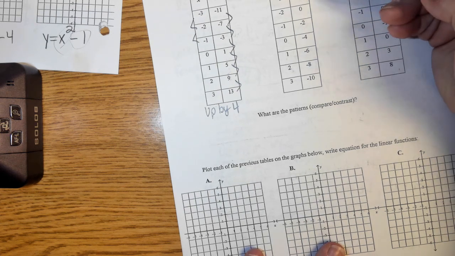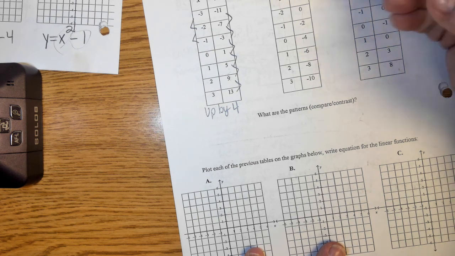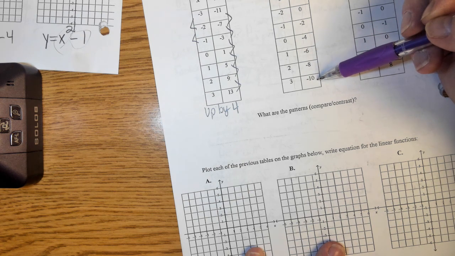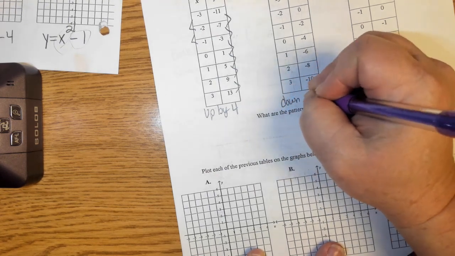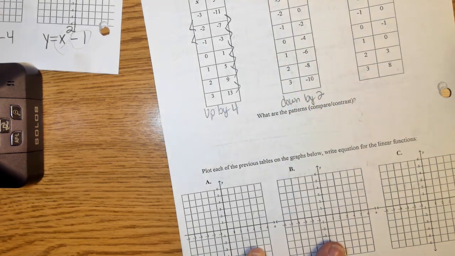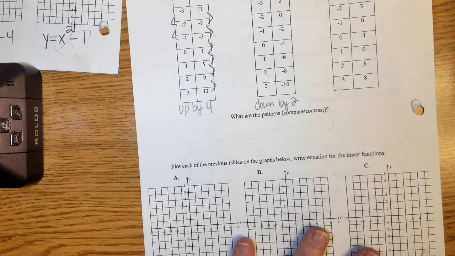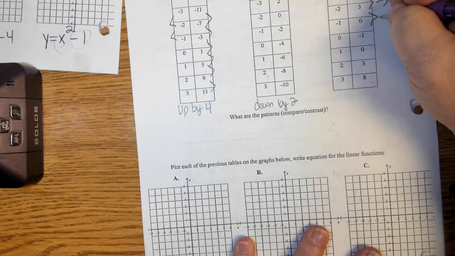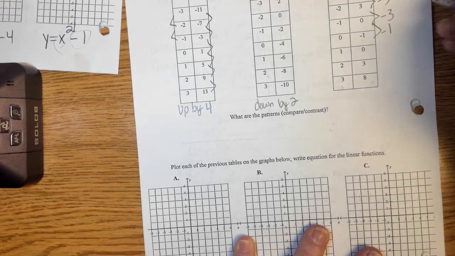These are all ones, so I'm pretty comfortable. What's happening on this side? They're going down by 2, right? Okay. What about this one? These are all ones, so I'm pretty comfortable over here.